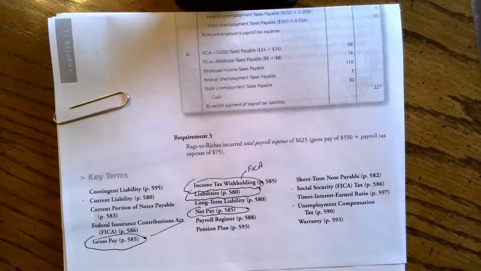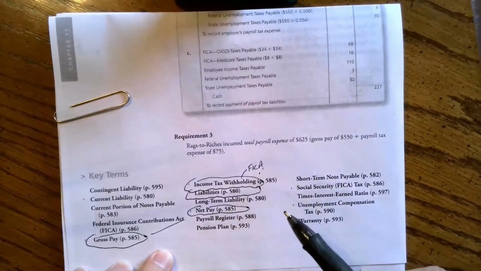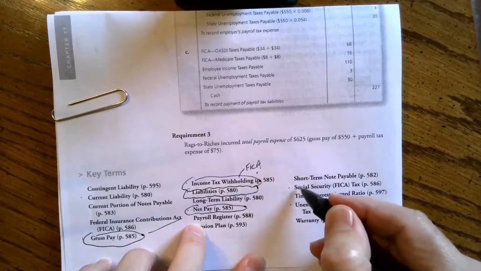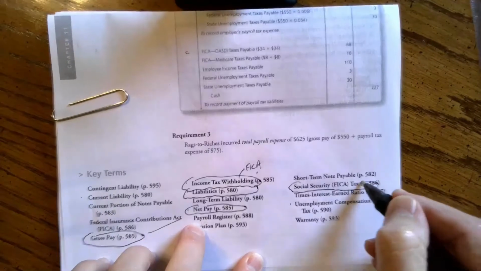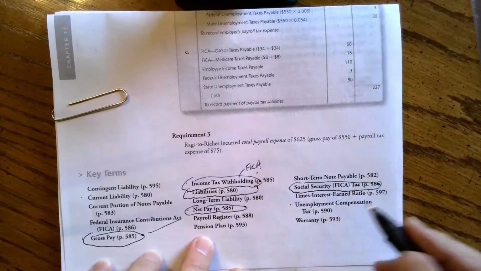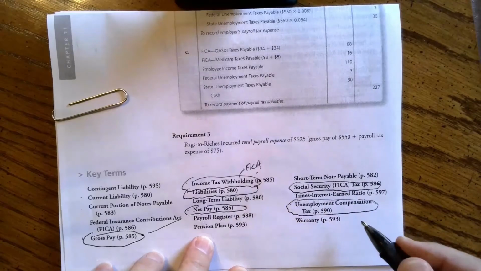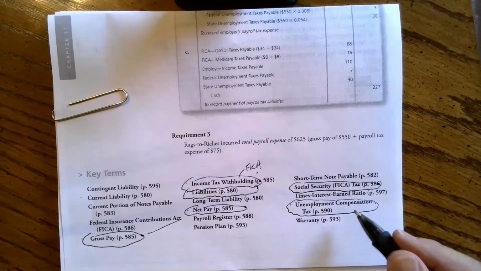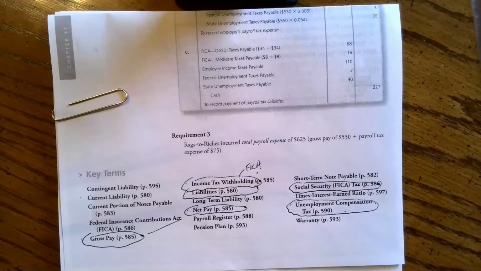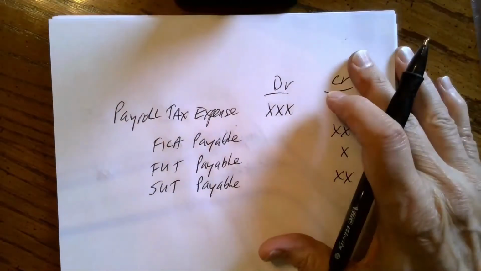Included in the employees' withholdings is FICA, which is Social Security tax withheld from their pay. The second journal entry has the employer matching that FICA. That's an expense for the employer, and also accruing for unemployment taxes that are the responsibility of the employer. This is the second journal entry.